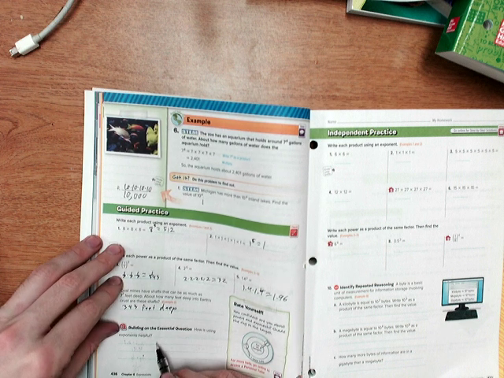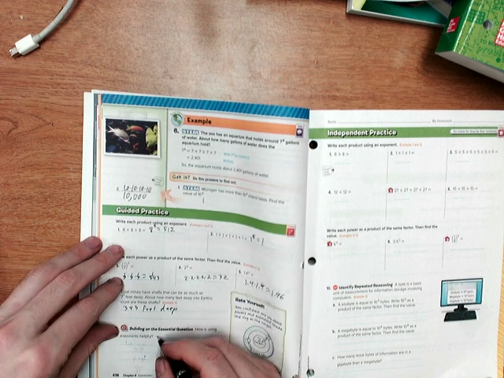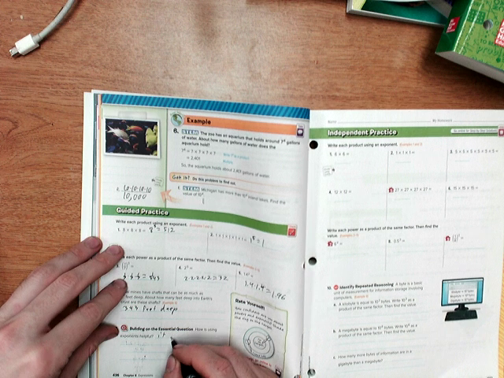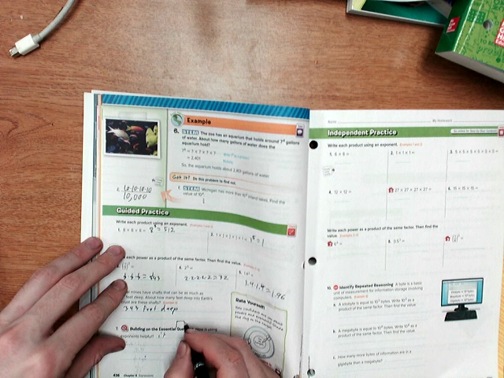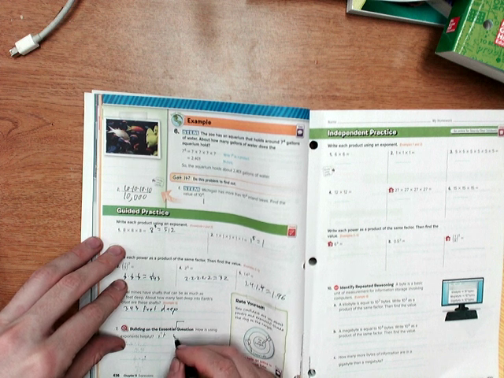Essential question. How is using exponents helpful? It's very useful for doing area, where you're doing a side times a side. Very useful for area.